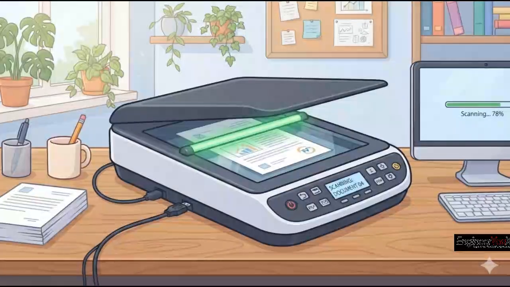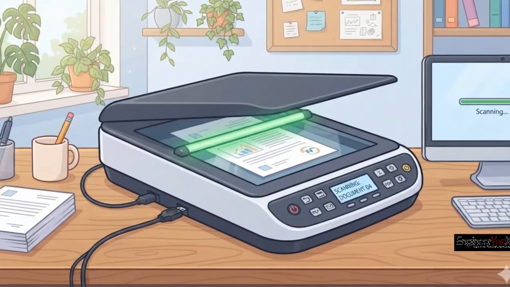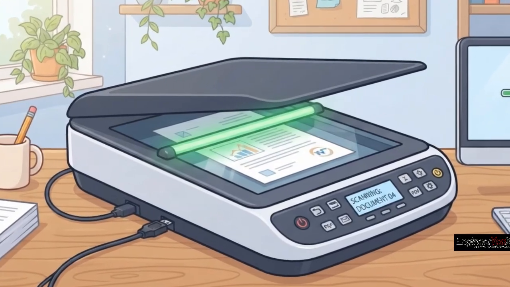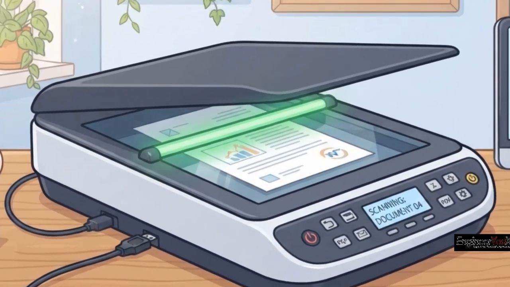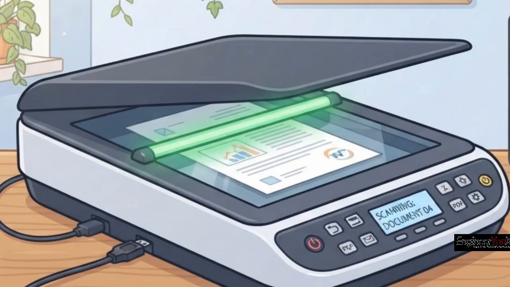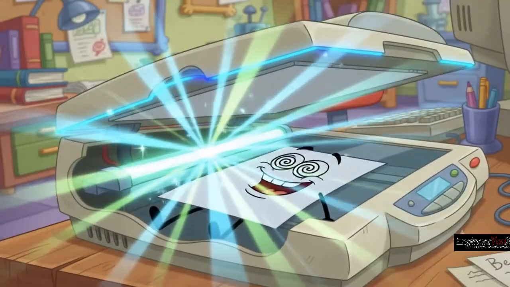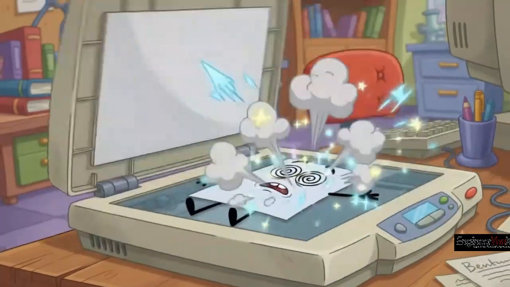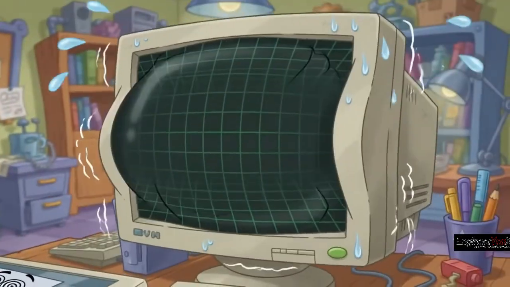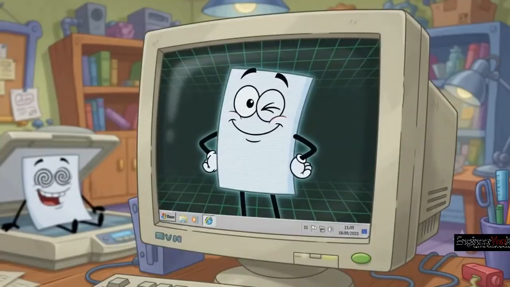And next we have the scanner. Okay, so this thing is gonna photocopy my paper? Not exactly. A scanner reads a document or image and converts it into a digital form that the computer can store and work with. So instead of typing everything manually, just scan it and the computer gets a digital copy. The scanner is an input device.